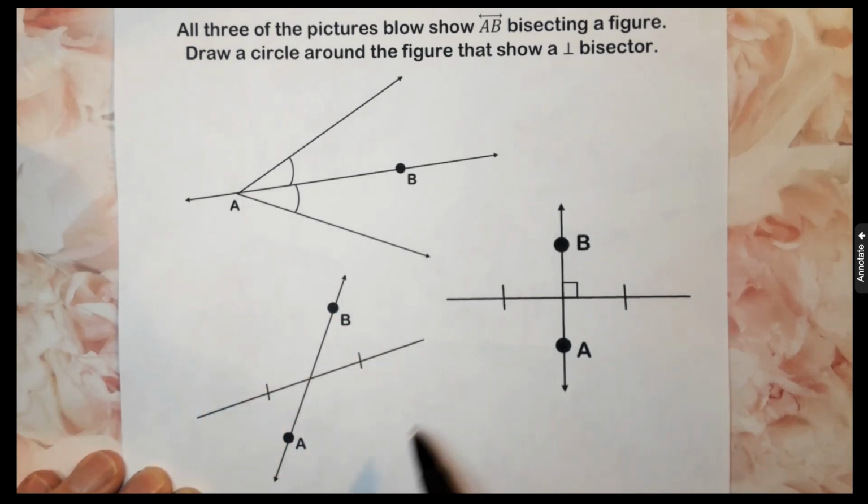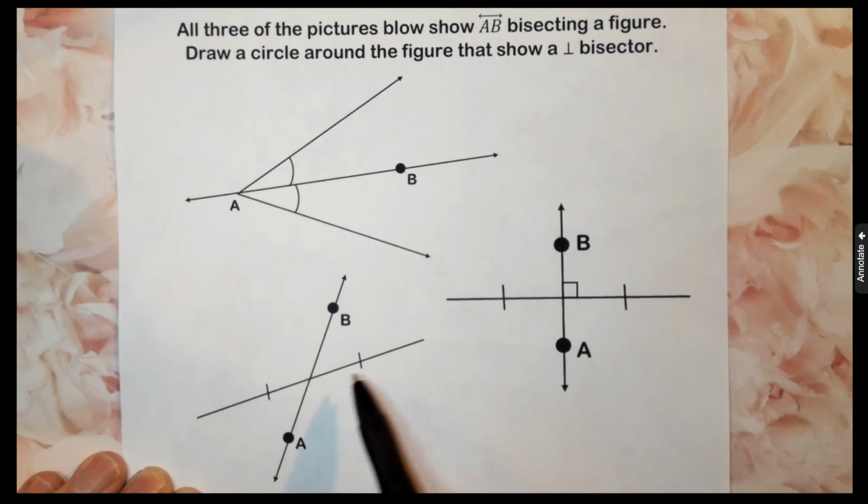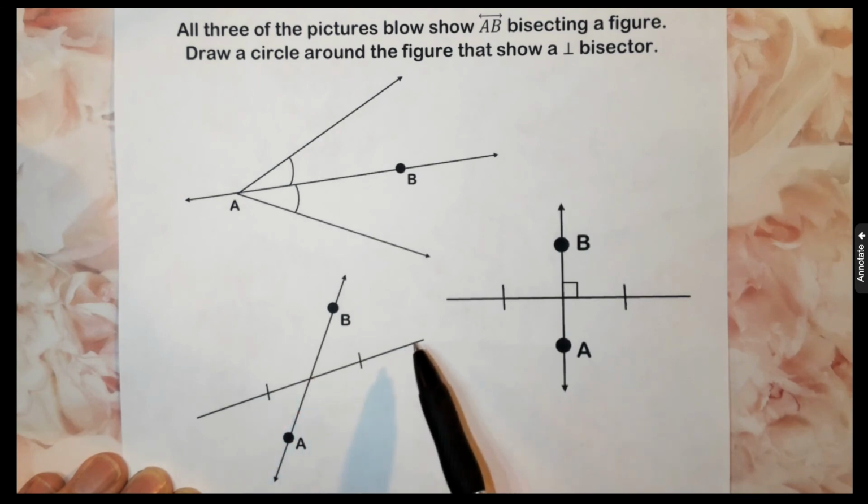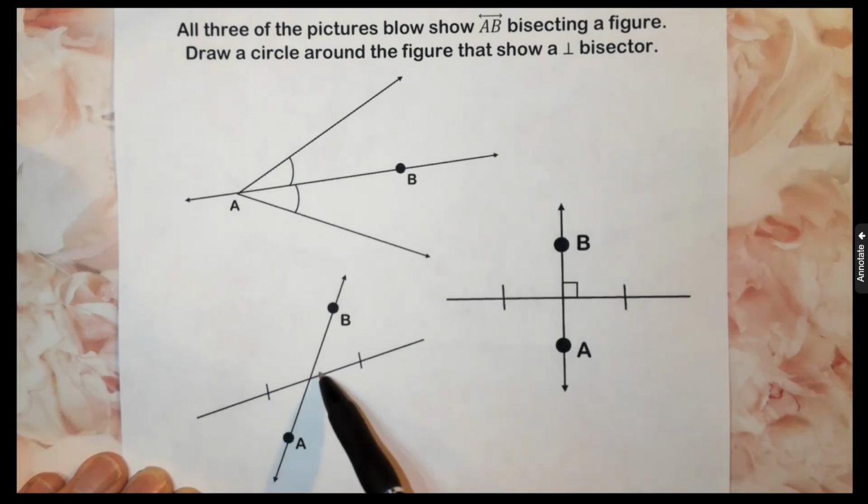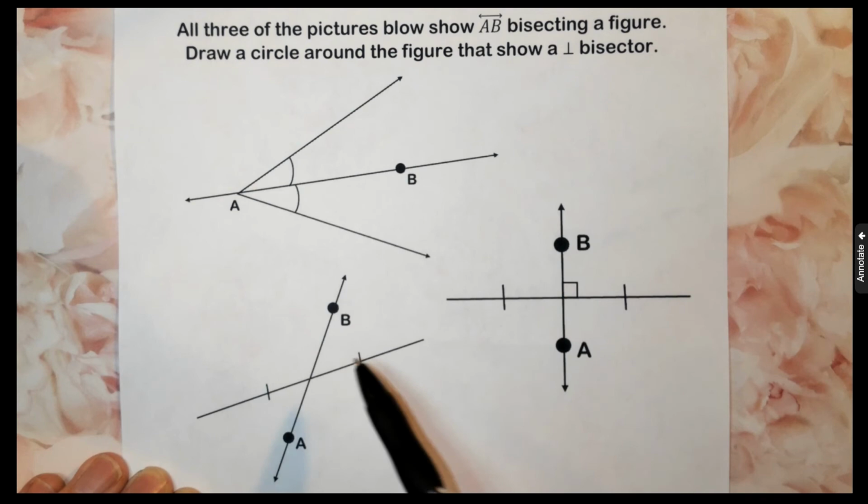In this example here, we know that these two marks are showing us that AB is going through the midpoint, making the middle to the end the same as the middle to the end. So line AB is a bisector, but if you look at this angle, it does not form a 90-degree angle. So in this example, line AB is not a perpendicular bisector.